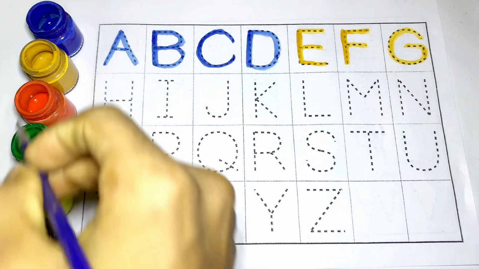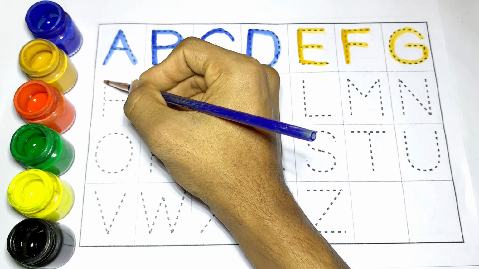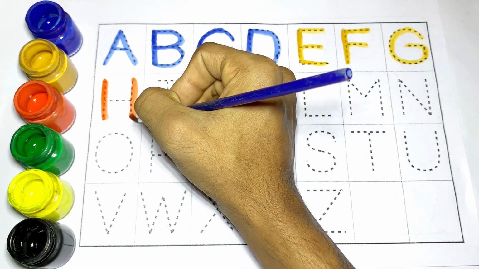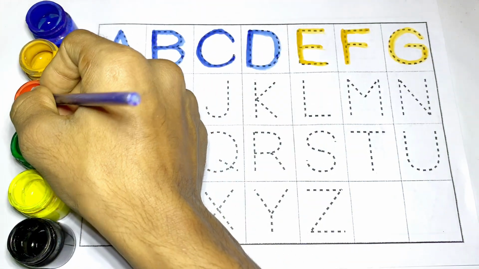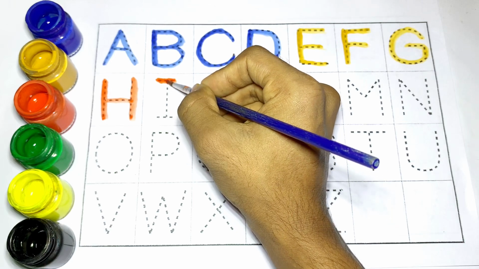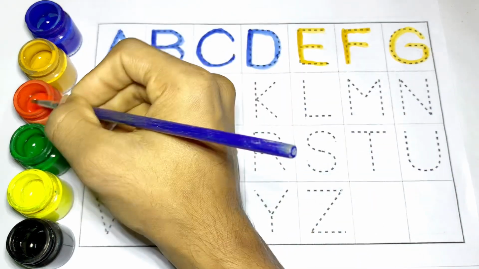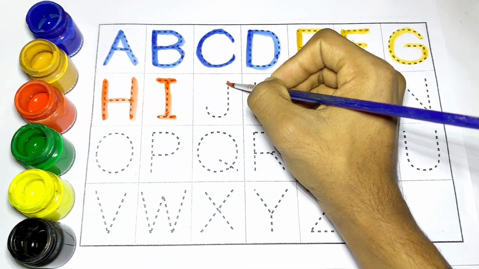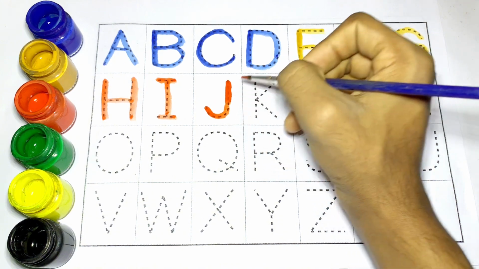The alphabets of H, and use red color. Kids again use red color and draw I. I for ice, I for ice cream. Kids now draw J. J for joker, J for jackfruit.